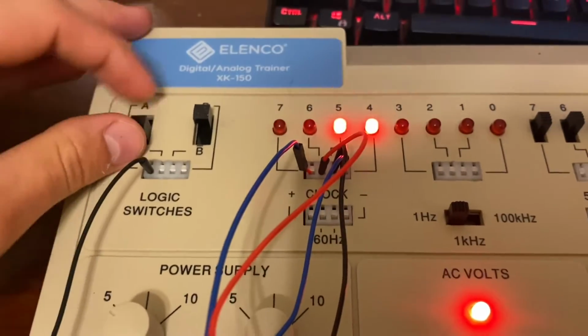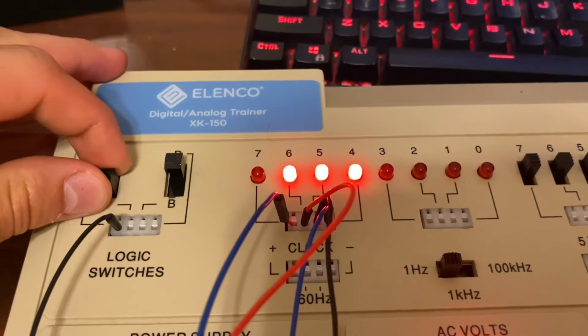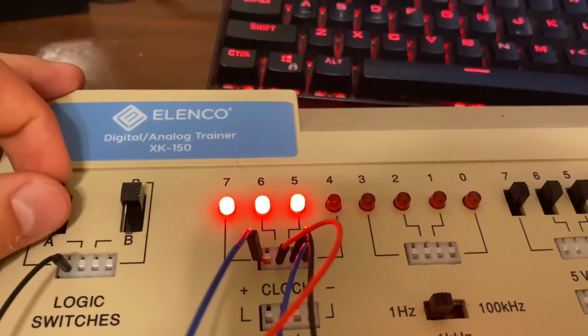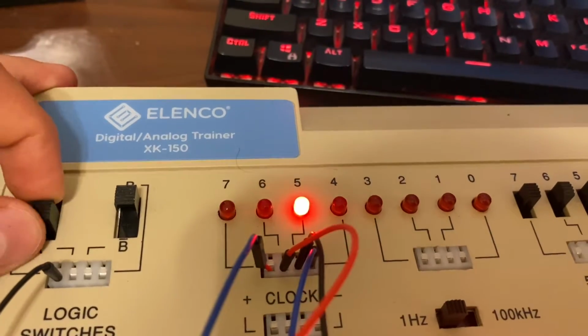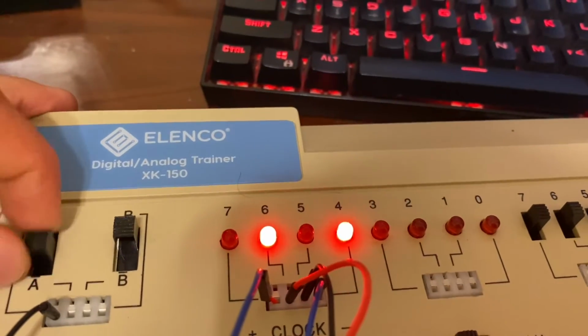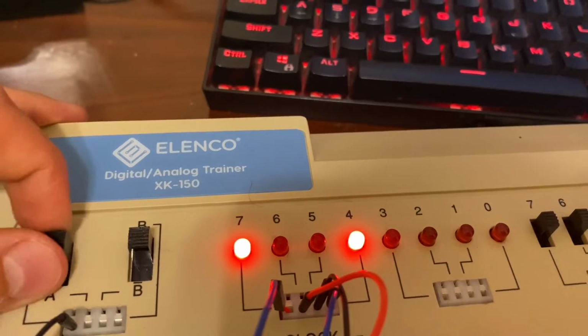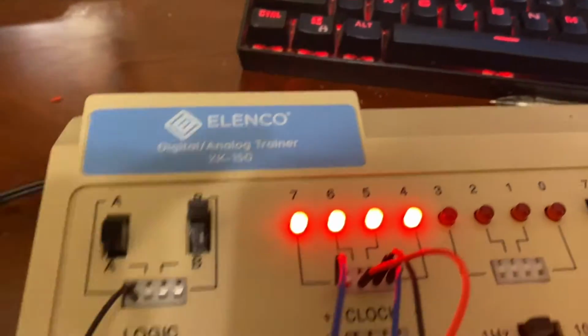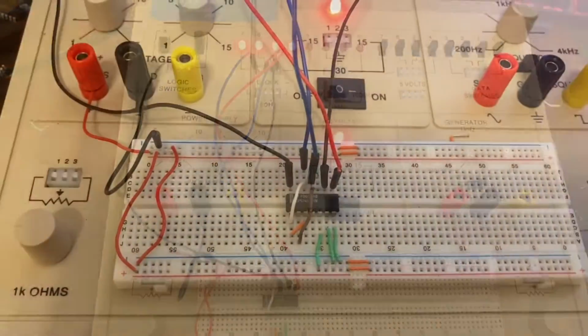So if we test this out, we can see that it's counting in binary. Let's show it from the beginning: 0, 1, 2, 3, 4, 5, 6, 7, and so on. So that's it for this circuit.